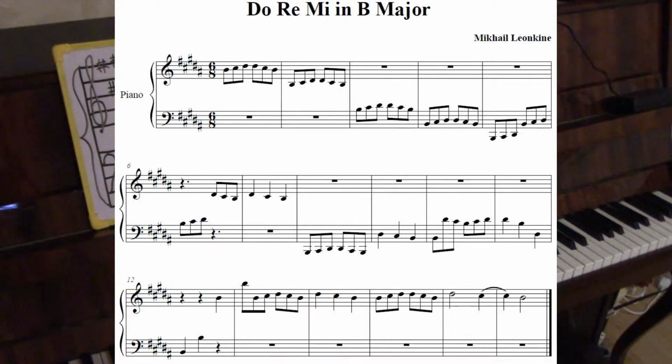And let's take a look at the last 2 bars as well, because these are also a little bit tricky.